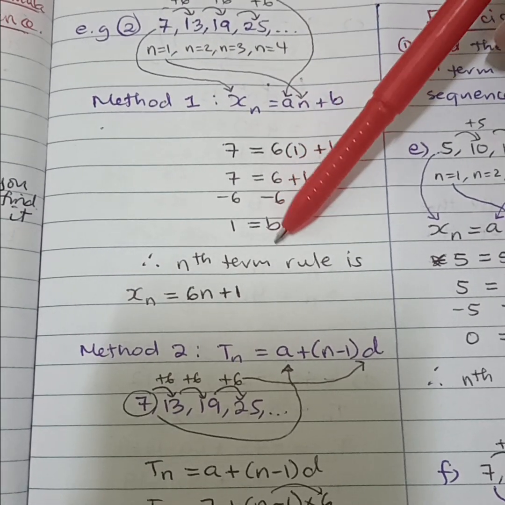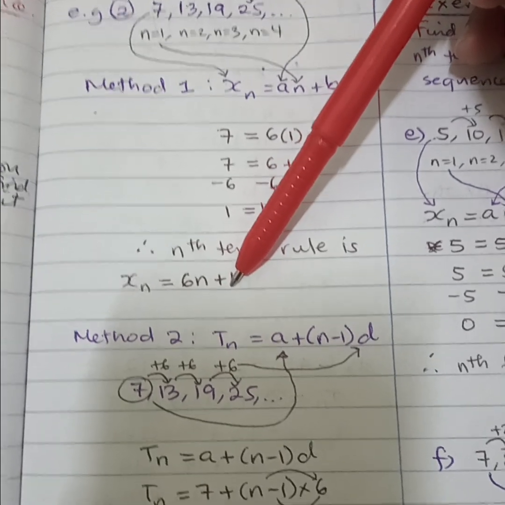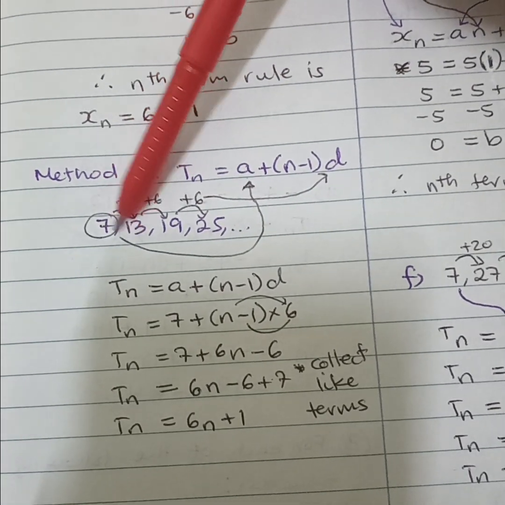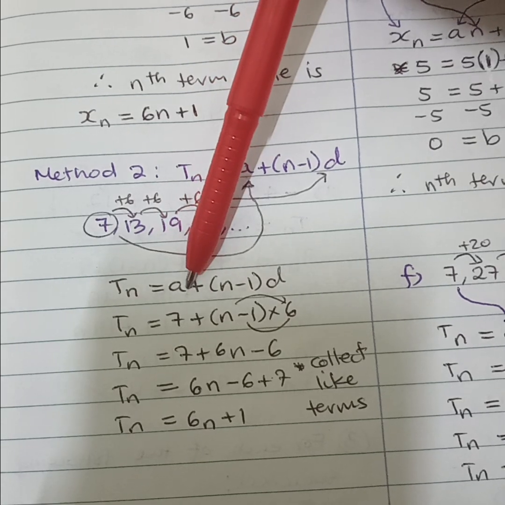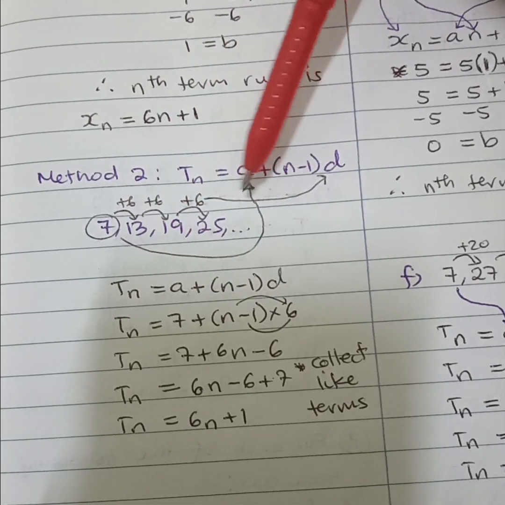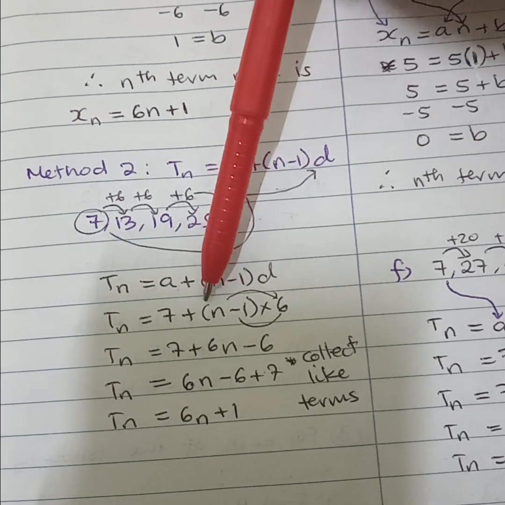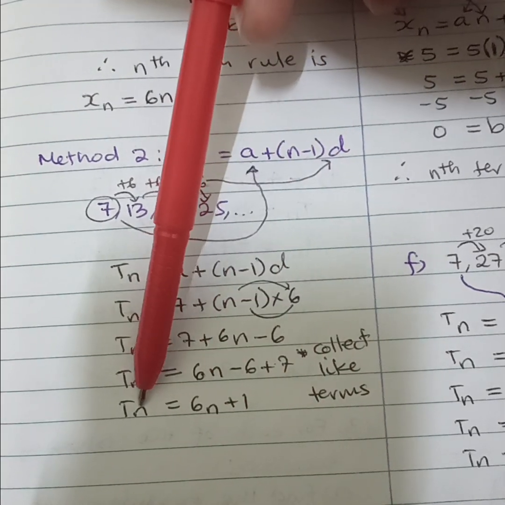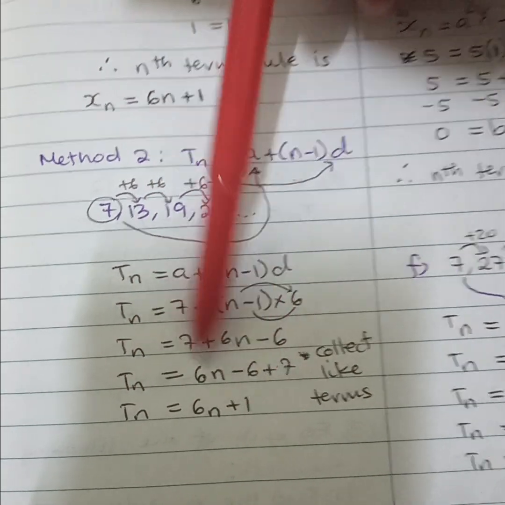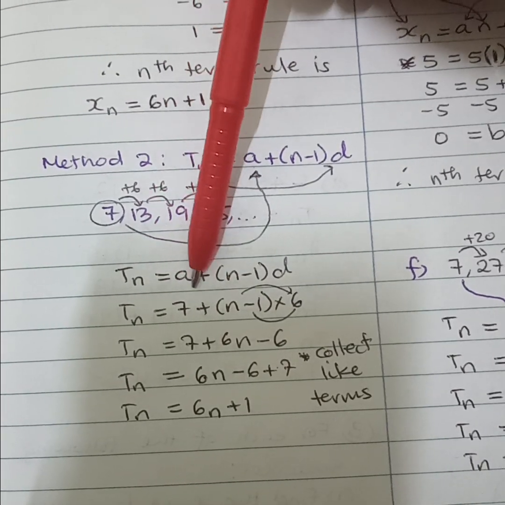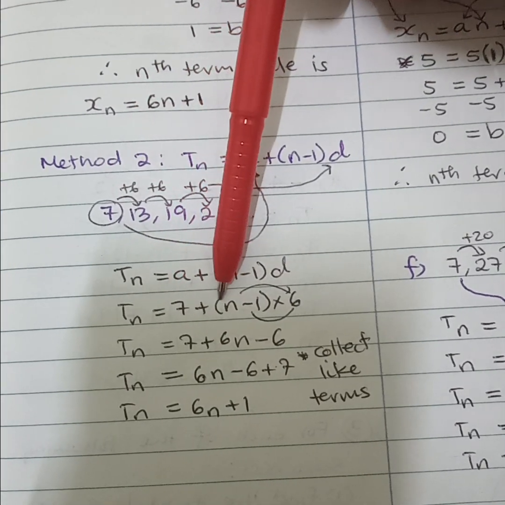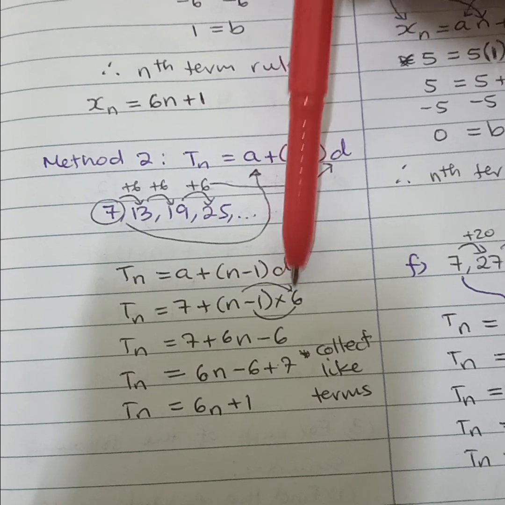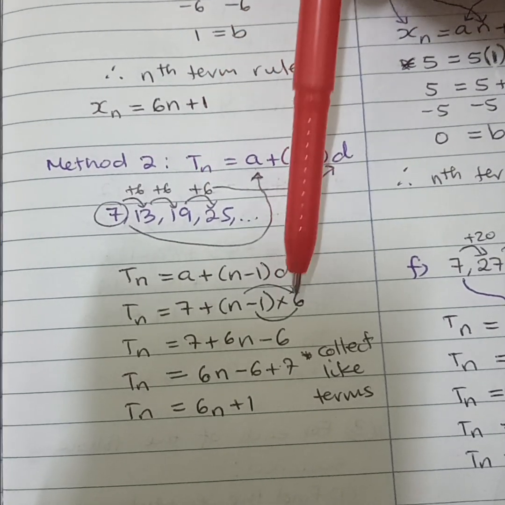Now after you find the b value, you have to complete your rule. For method 2, after you substitute the first term and the common difference, the rest is just expansion and simplifying and collecting like terms, and then you simplify straight to your nth term rule. So here our first term is 7 plus n minus 1. We do nothing to n minus 1, leave it there, times the common difference, positive 6.